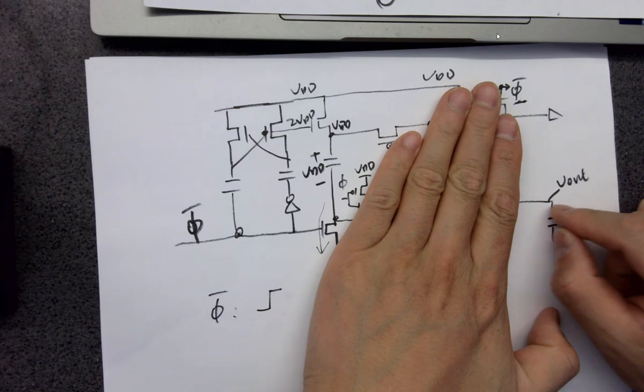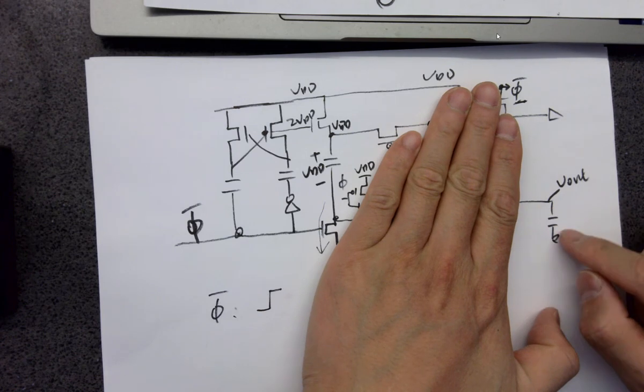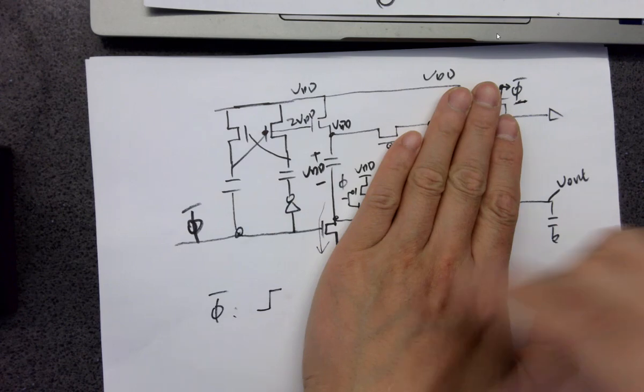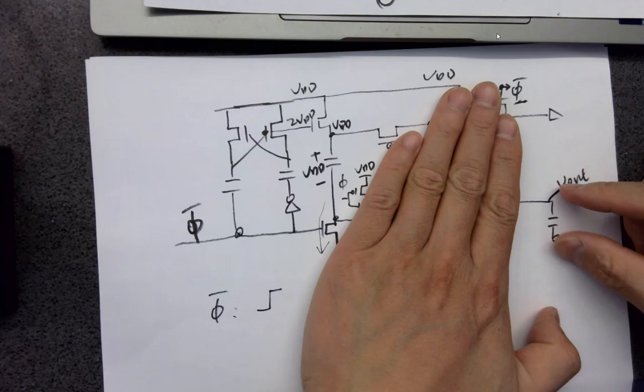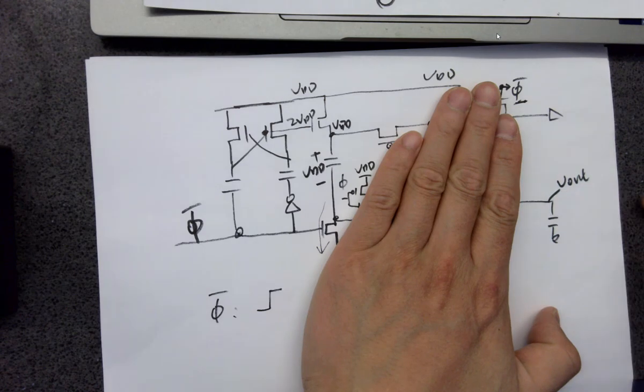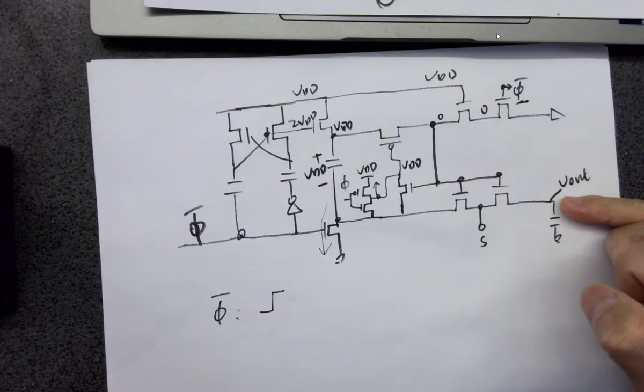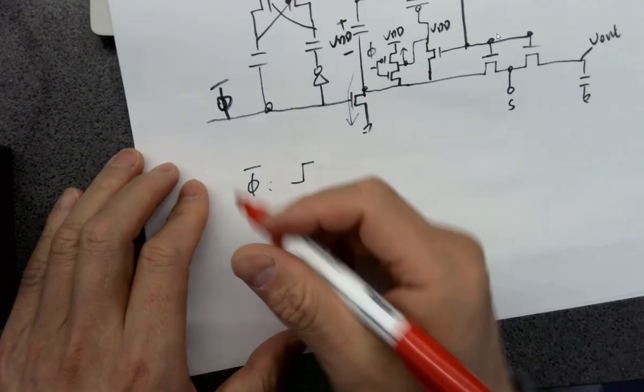So previously it samples and tracks and this is getting charged up. And now at the rising edge of this signal, this one is going to hold that charge. You look at the simulation curve, it's holding that charge like a flat line. It's not changing. So it has nowhere to discharge. Okay, now let's look at this.